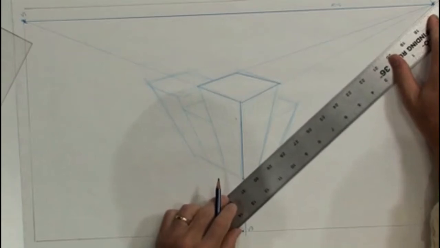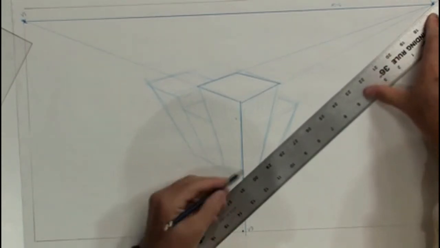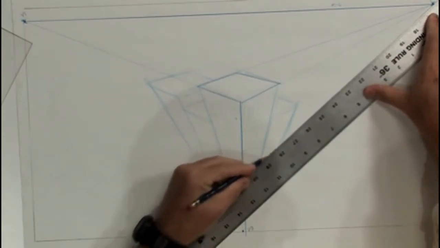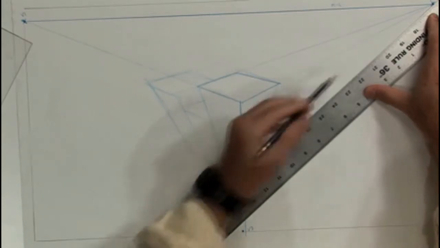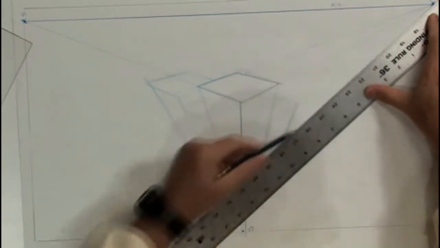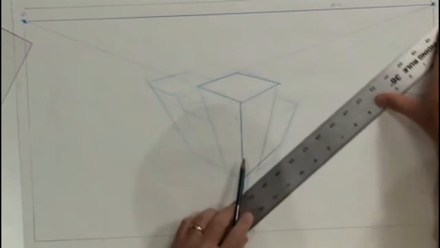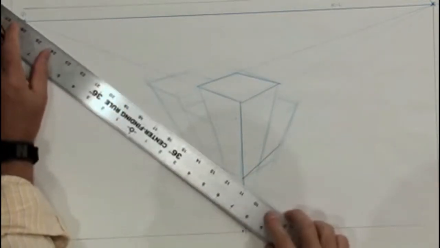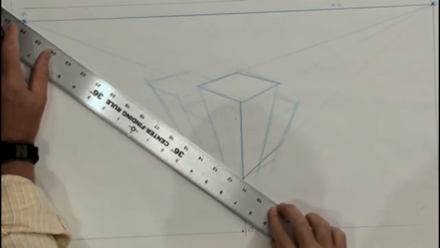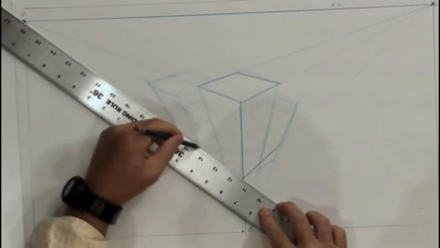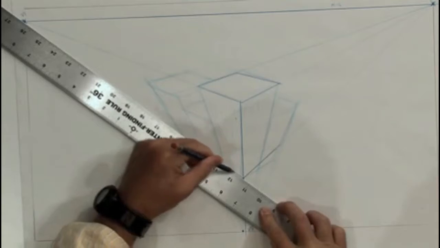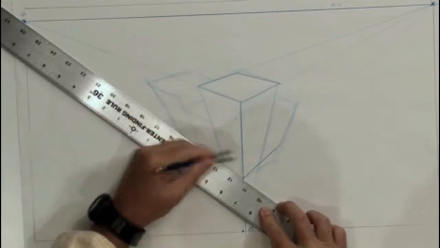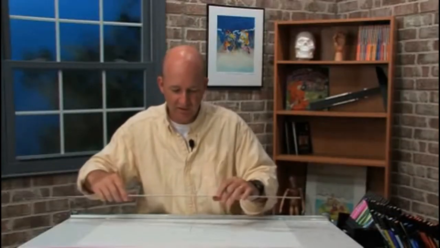And then we just bring that right back up to vanishing point number 2. I'm just putting these lines in so you can kind of see where we're headed. Same deal goes for this one, only we go to vanishing point number 1. So now you can see we're starting to form the base of our buildings here.